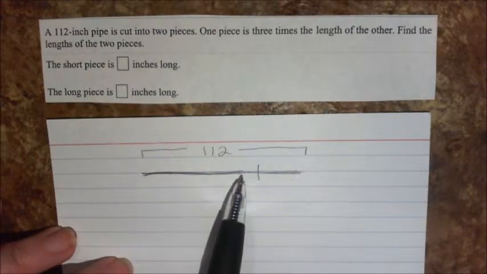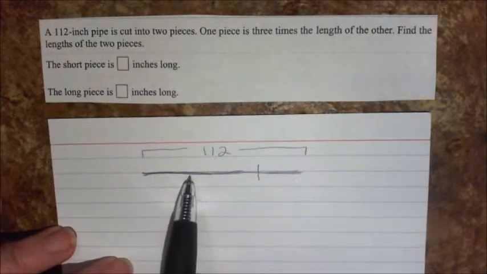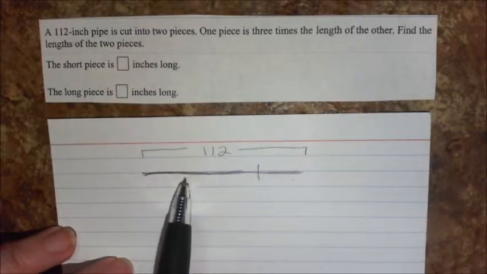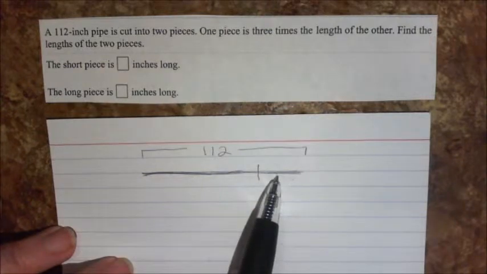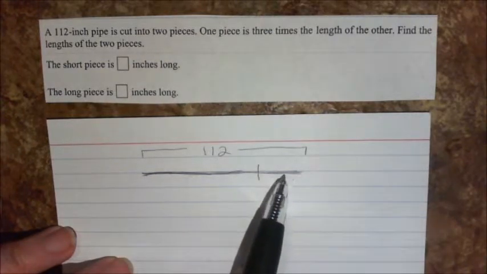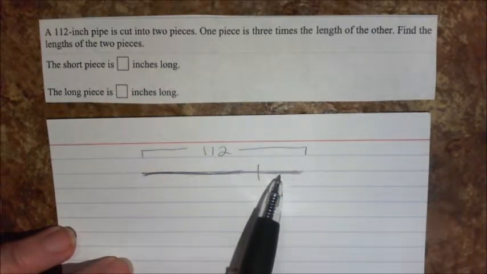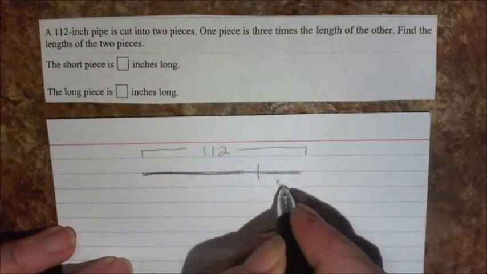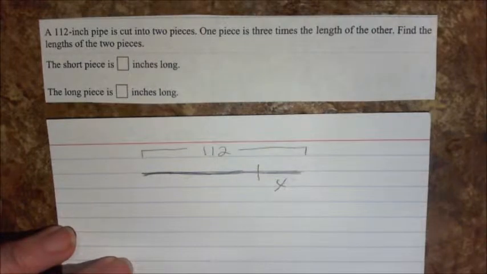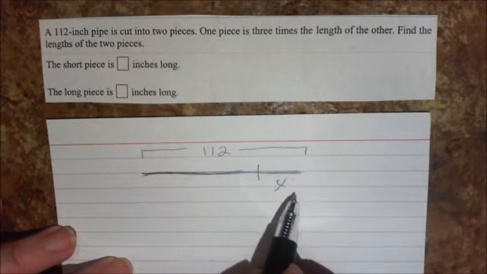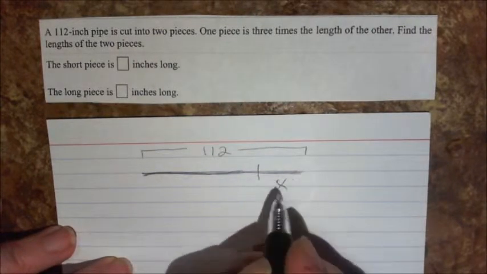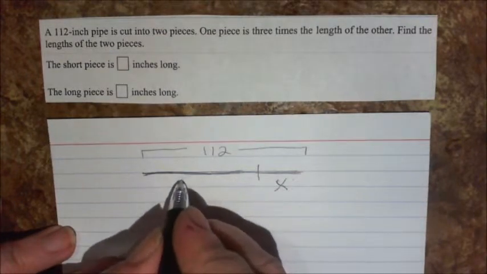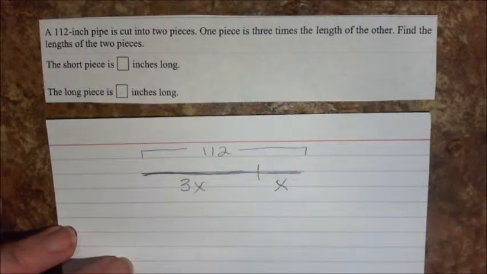How much longer is it? Well, it says one piece is 3 times the length of the other. This is 3 times this. We don't know what this is, and we need this piece to name this piece. So we should name this piece x. That's our first unknown, and then we can use our first unknown to name our second unknown. This is 3 times the length of this, or 3x.